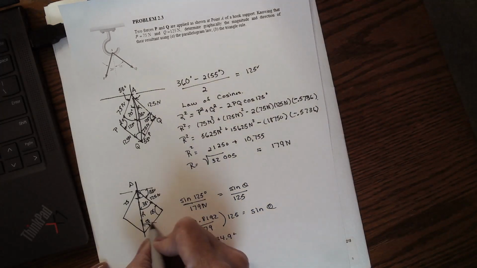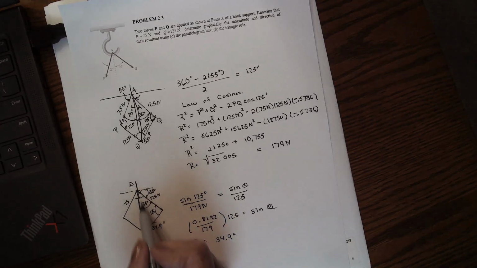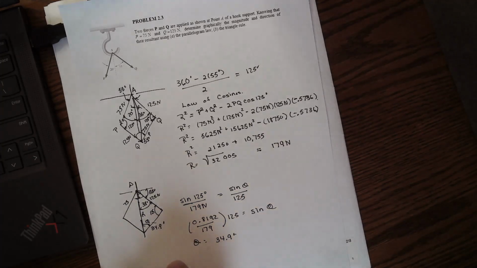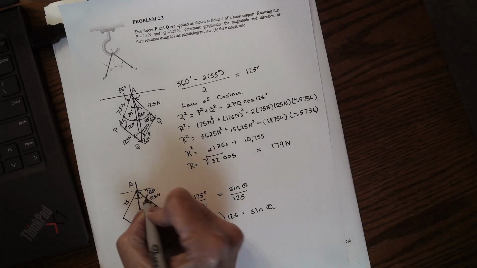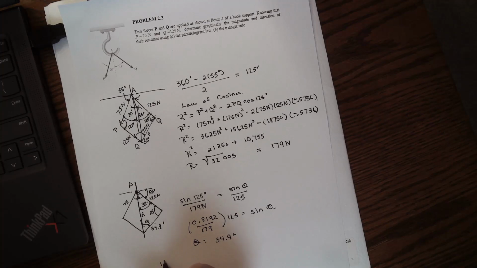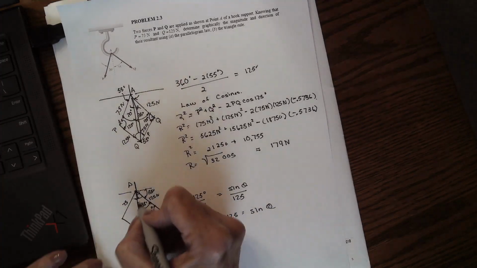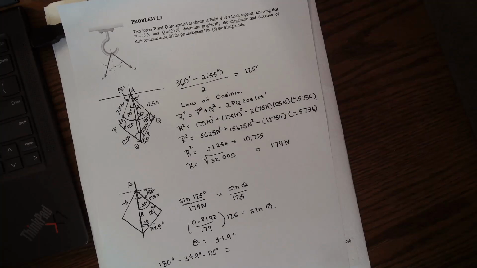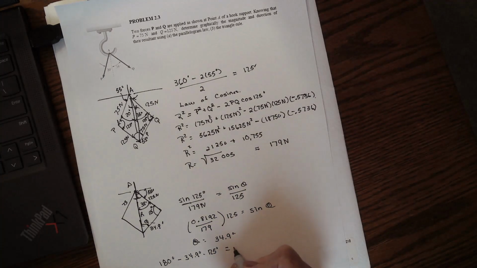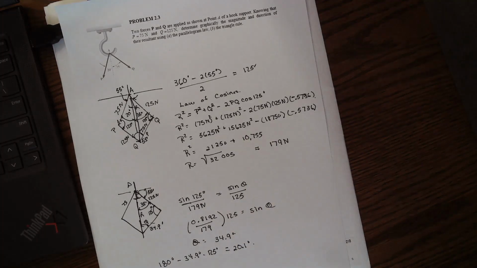Okay, knowing that this equals 34.9 degrees, and knowing that the sum of the interior angles of my triangle is 180, I can solve for this angle. So I know that 180 minus 34.9 degrees minus our 125 degrees gives us this angle up here, and that would be 20.1 degrees.